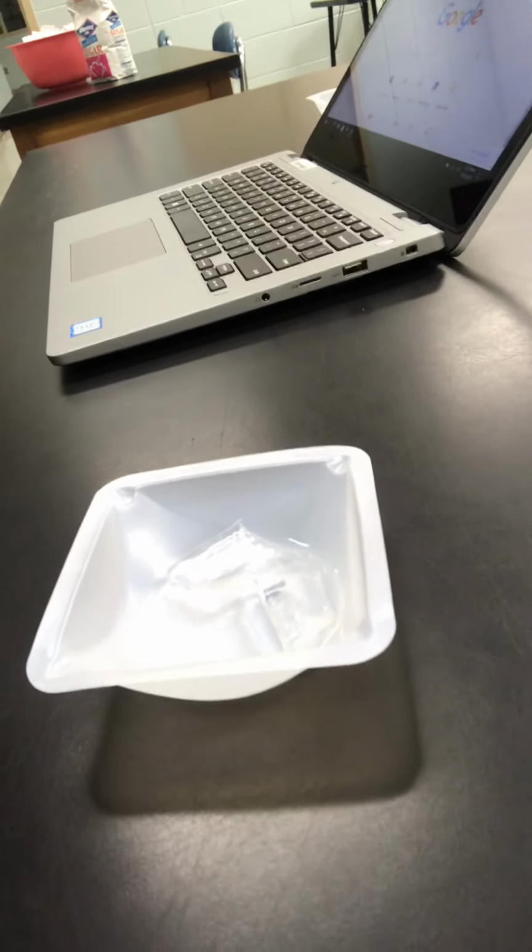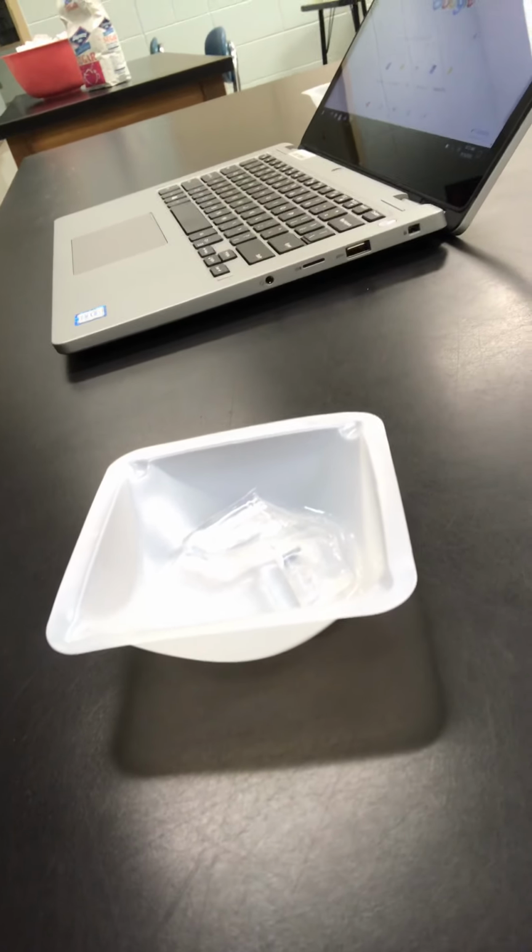So here we go. Assignment for the day. We've got another little lab going here. We're gathering some data. I have weighed some ice in a tray. There it is. It's just some ice. I'm going to let it melt here over the next few minutes while I'm talking, and then we will weigh it again. Write this down in your notebook. That ice weighs 7.82 grams.